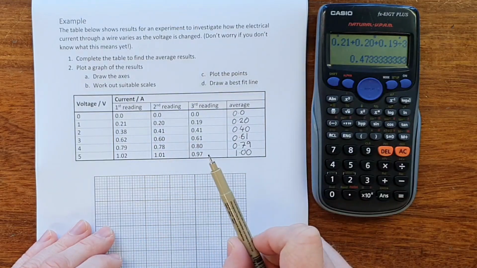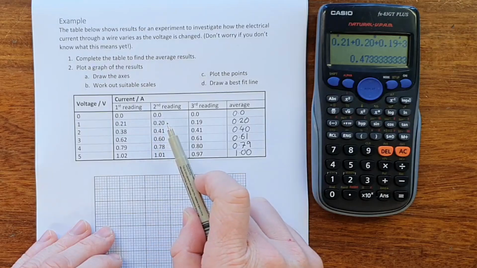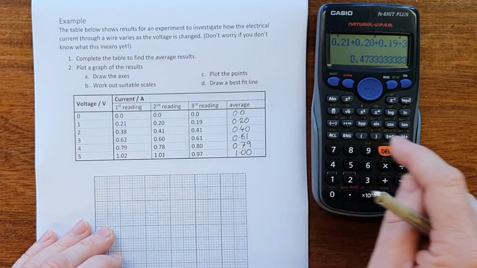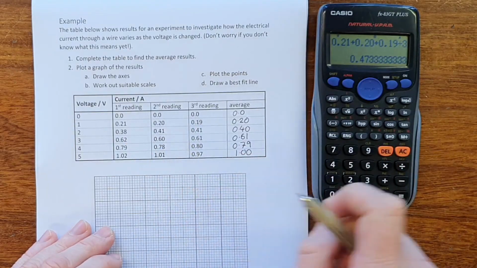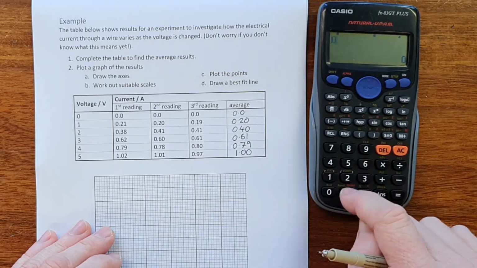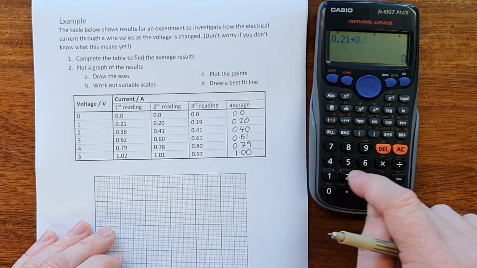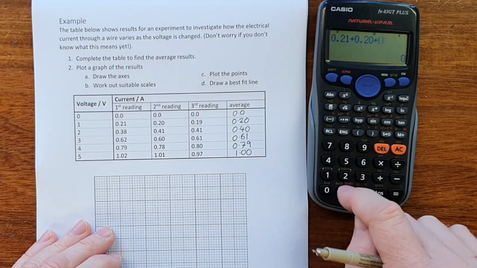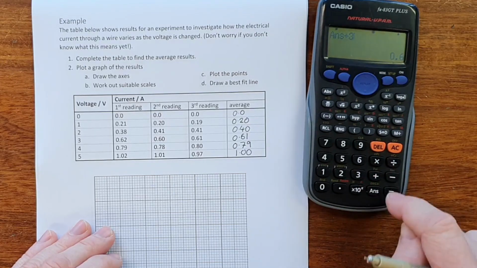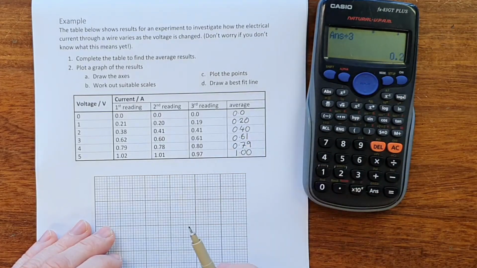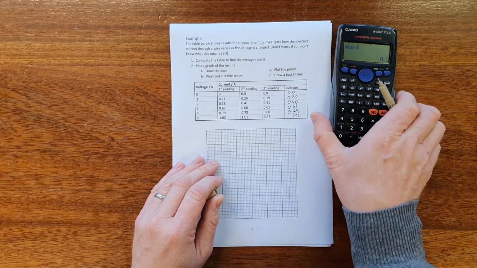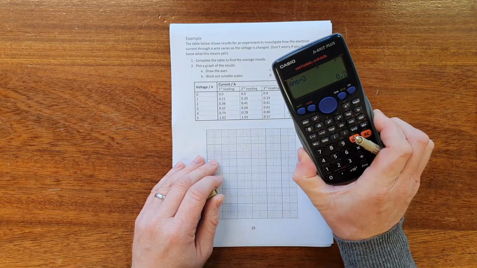The reason this has caused a problem is I've added that plus that divided by 3, not adding them all up together and dividing by 3. So really what I need to do is go 0.21 plus 0.20 plus 0.19, then press equals to get 0.6, then divide that answer by 3 to get our 0.2. So just be careful with that. It's one of the common mistakes that's made if people are using a scientific calculator for the first time.